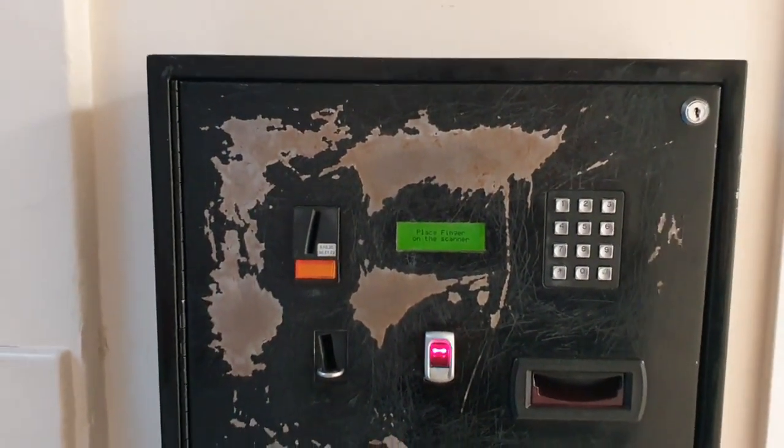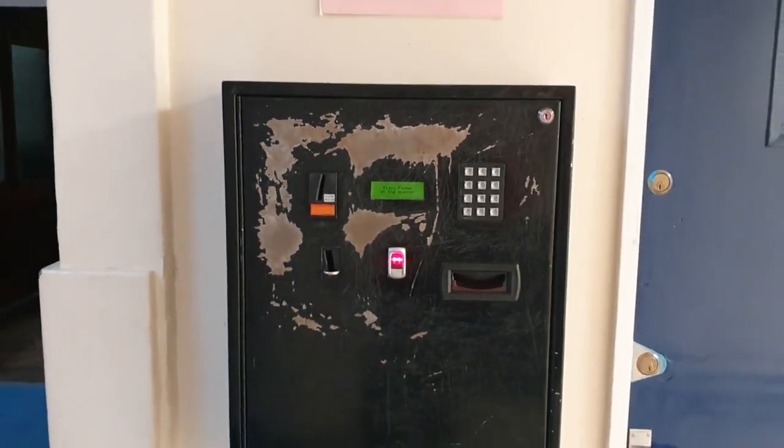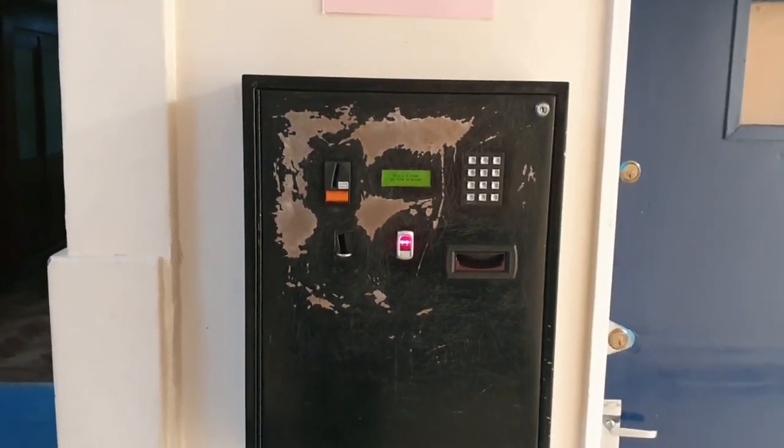Apologies for the paint missing. The students think if you rub the coin on the box, it works better. Not sure it gives them any more money, but there we go.